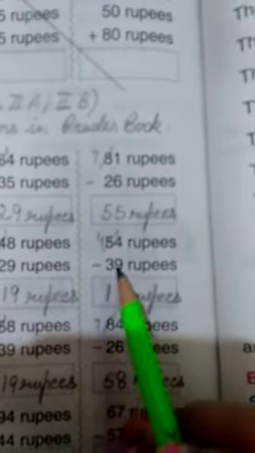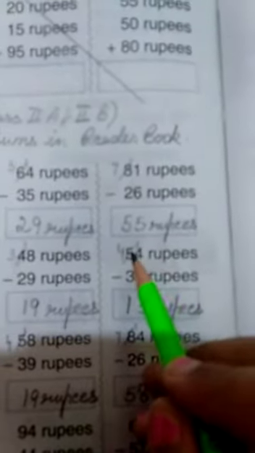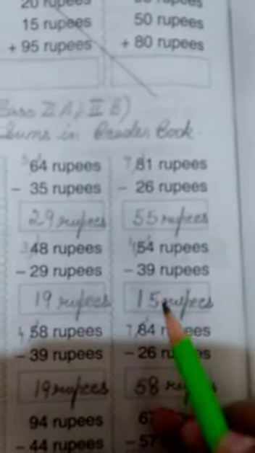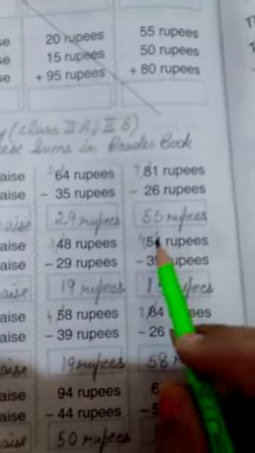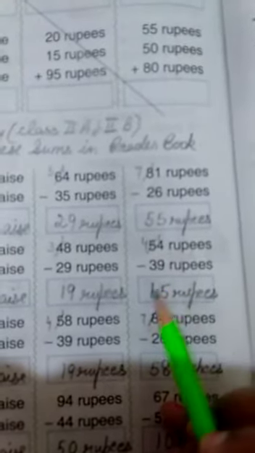54 rupees minus 39 rupees. Borrow 1 from here. This becomes 14. 14 minus 9 will give you 5 and 4 minus 3 will give you 1. So 54 rupees minus 39 rupees will give you 15 rupees.